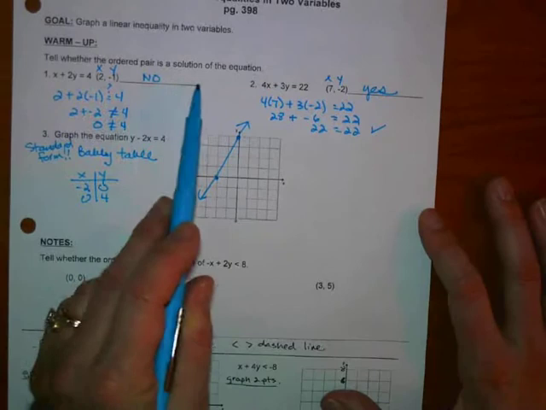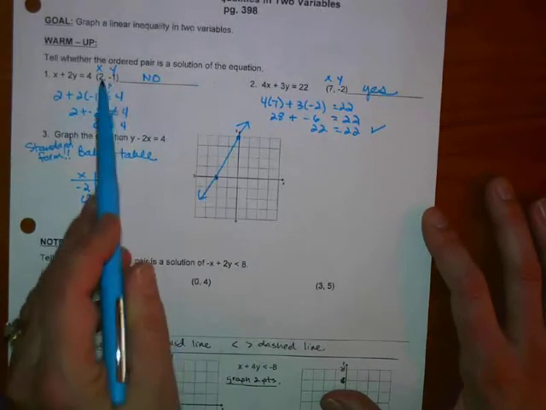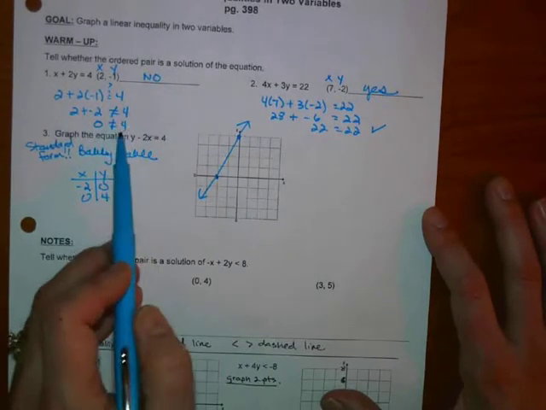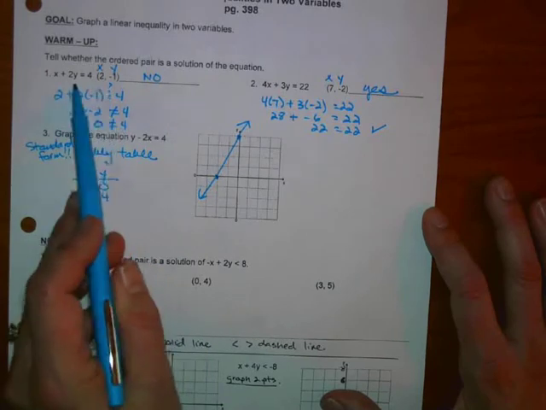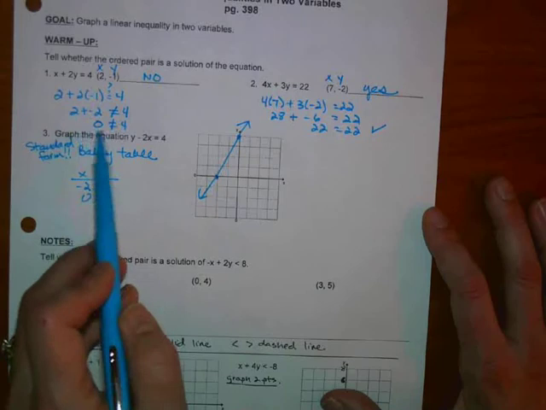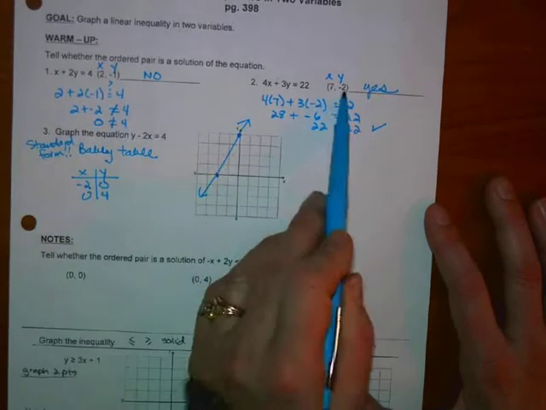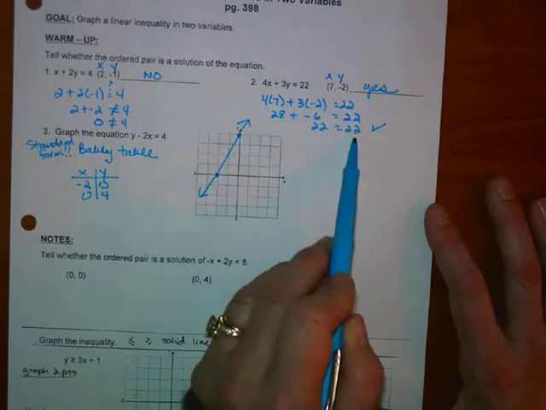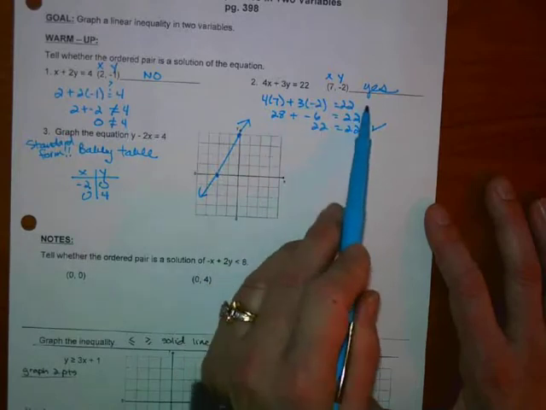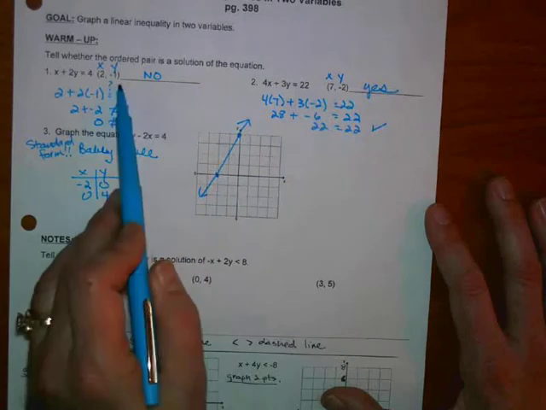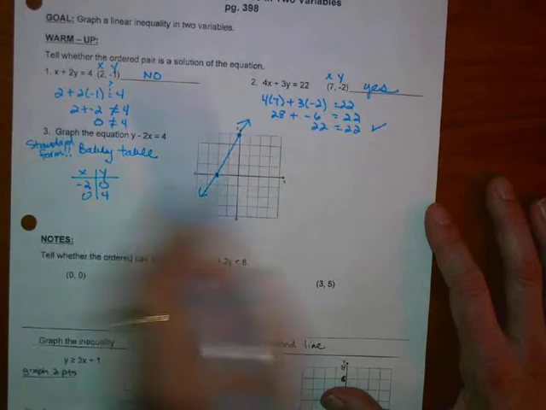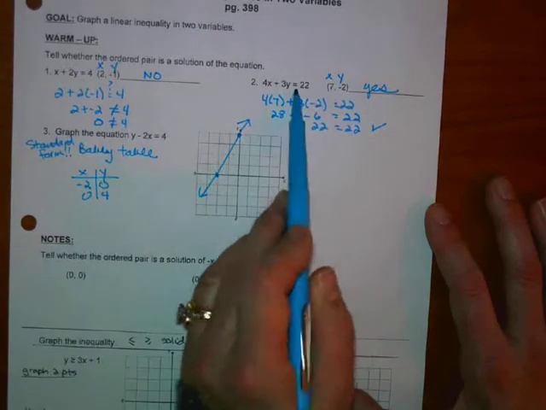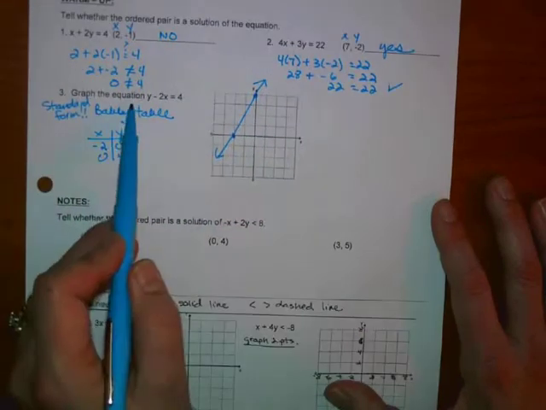It says, tell whether the ordered pair is a solution of the equation. Well, it has to make the equation true to be a solution, or to tell you that this point is on this line. So I just plugged in x and y to see if the left side does equal the right side. Same with here. I plugged in x and y to see if the left side equals the right side, and it does. So this point is a solution. This point is not. Basically, it tells me that this point is not on this line, and this point is on this line.